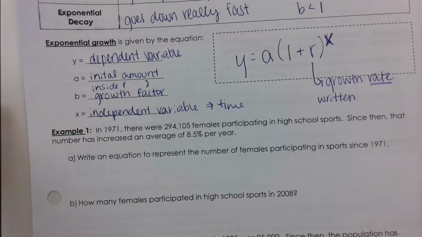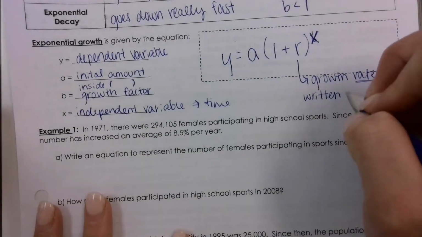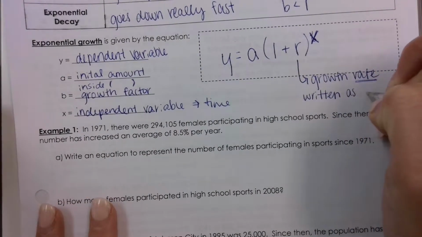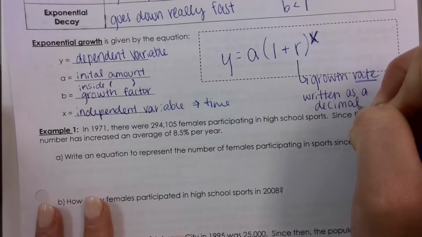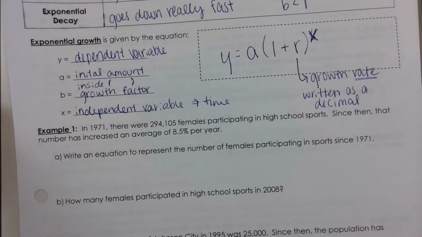But I think we're a little bit smarter than that, so we're going to try to stretch just a little bit further and go ahead and write that as a decimal today, okay? Questions on anything so far?